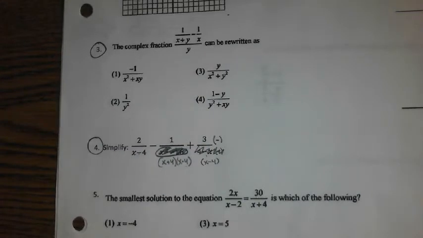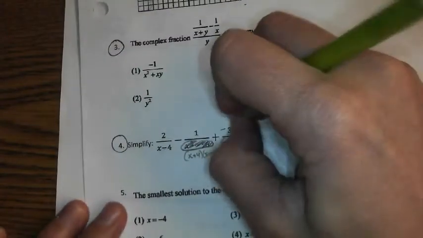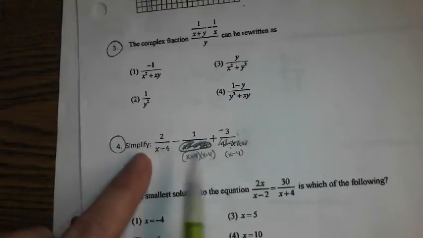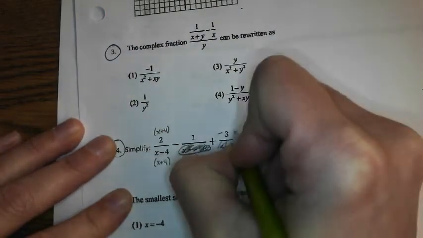And my top is like a negative 3 instead. Okay, so I'll just put the negative out in front. Then this one has an x plus 4. These other two need an x plus 4. Can I drop my denominators now on this problem?